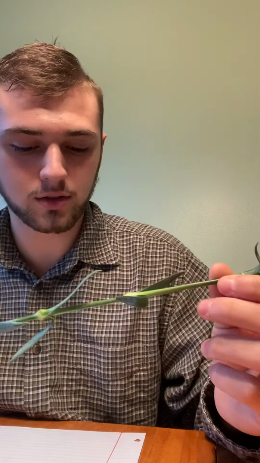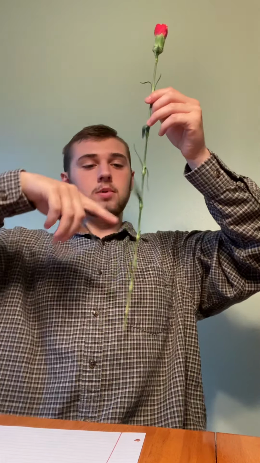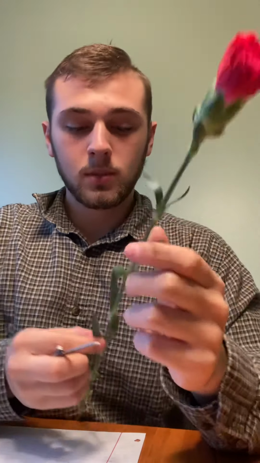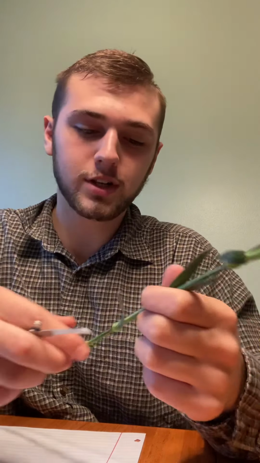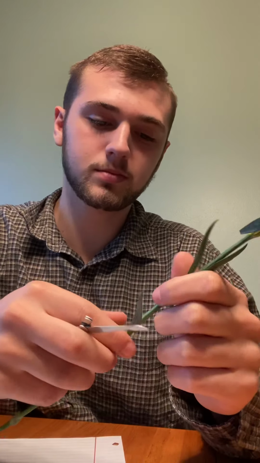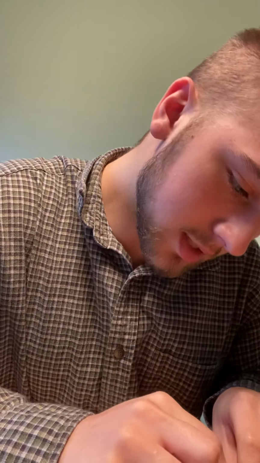Now on the carnation, we have our stem. It's a little bit long. The stem for the carnation also just transports nutrients and water. So we'll cut into that too. Show the inside of that.